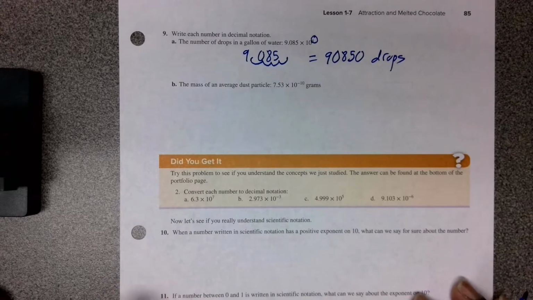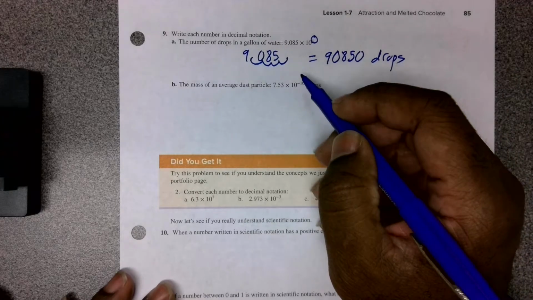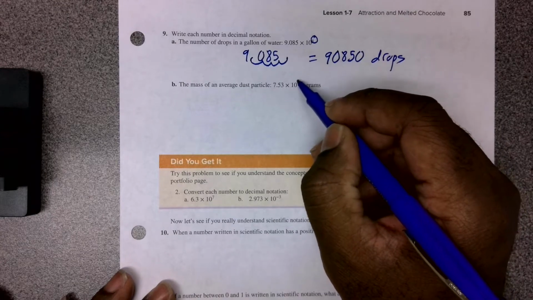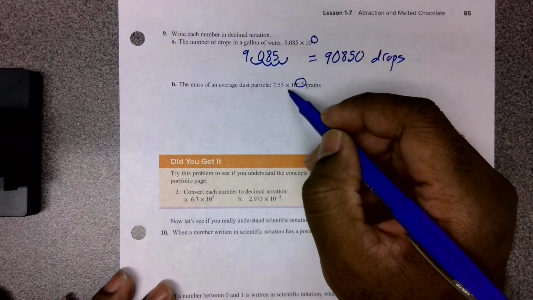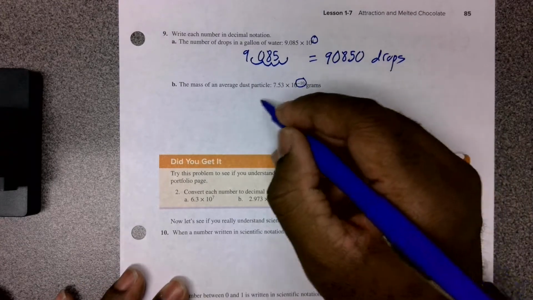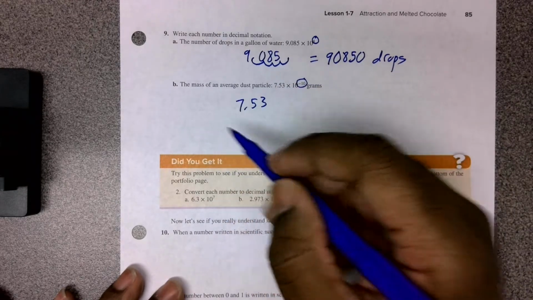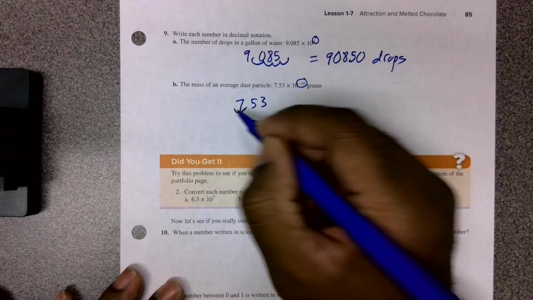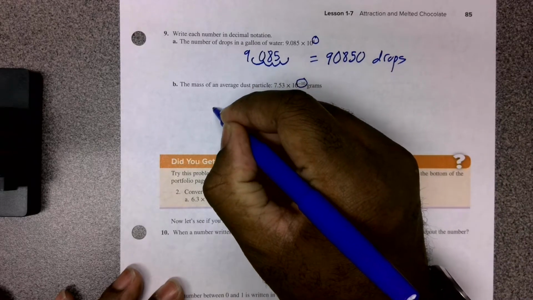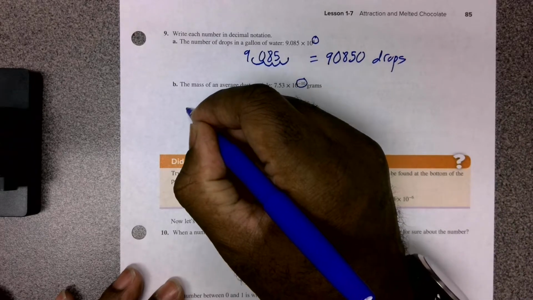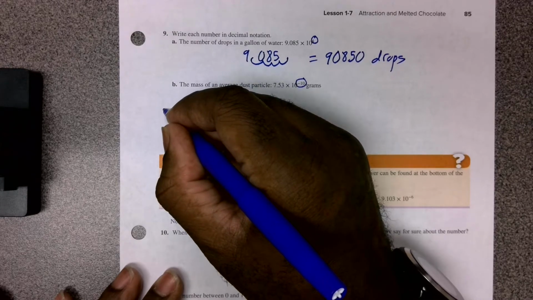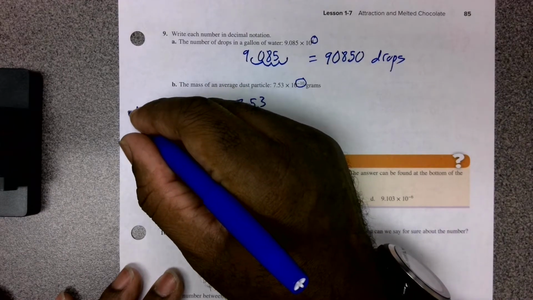Now B, the mass of an average dust particle is 7.53 times 10 to the negative 10 grams. So what this means is, since this is taken to the negative 10 power, that means we would take this 7.53 and move it 10 places to the left. So we have 1, 2, 3, 4, 5, 6, 7, 8, 9, 10.